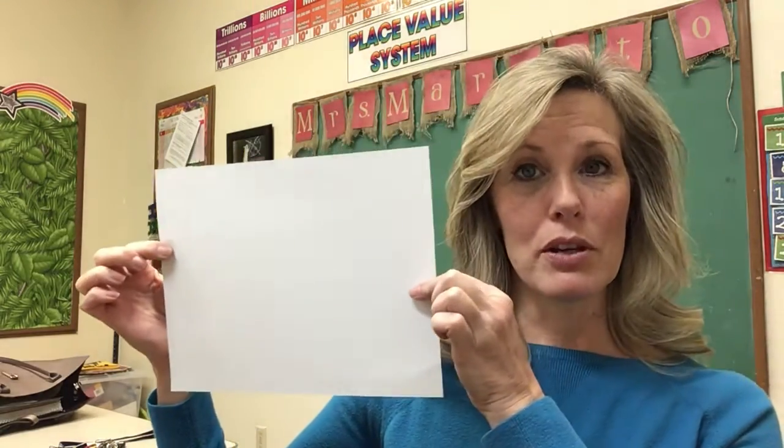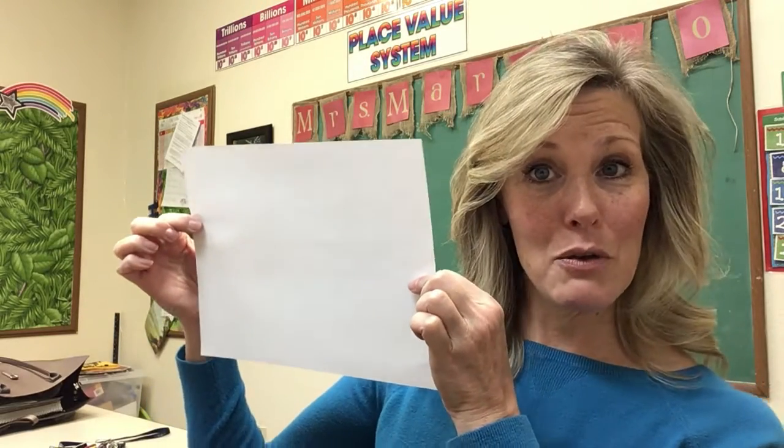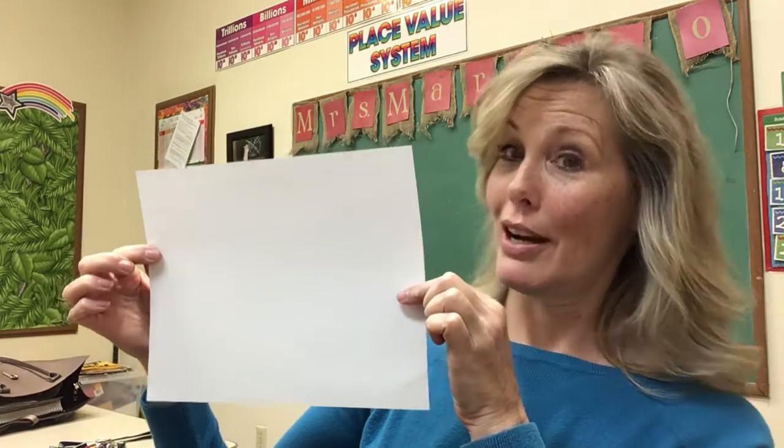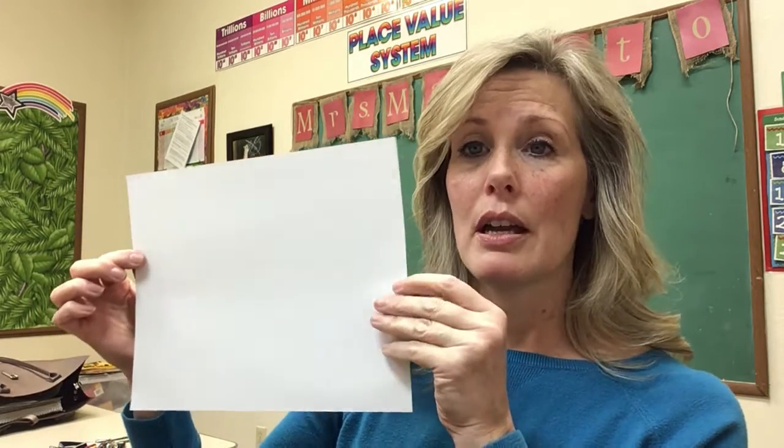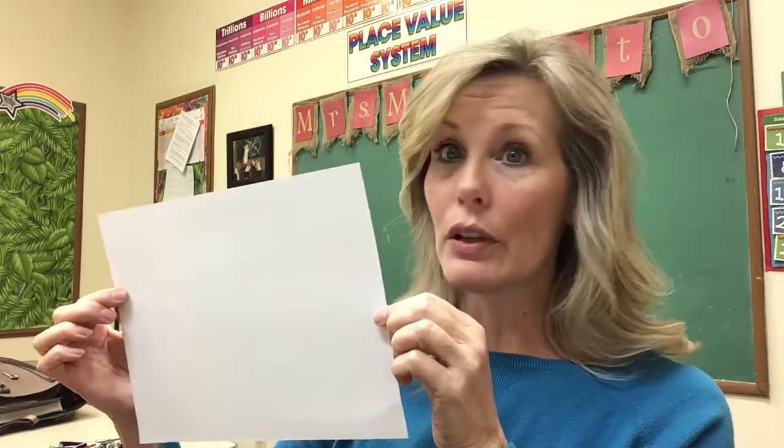You probably know that a Hershey bar is divided into sections. That way you can share it easily with your friends, right? Since we don't have Hershey bars to pass out to you at home, everybody's got paper, right? You can use computer paper, plain white paper, construction paper, or even your lined notebook paper, whatever you have, okay?